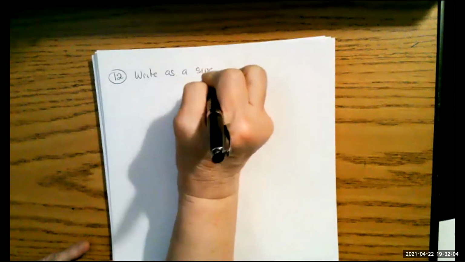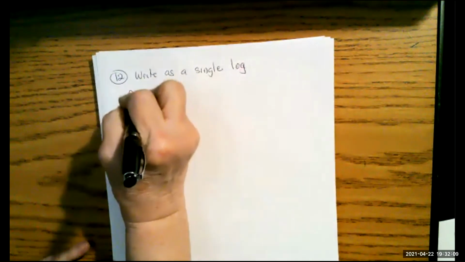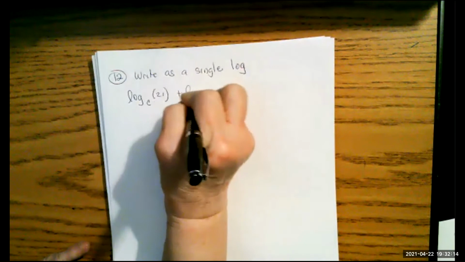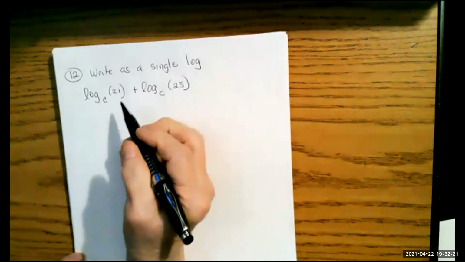Okay, let's look at number 12. I'm going to move on to the next section in just a minute, but let's look at some of these others for this section. This is number 12. It actually changes a little bit. This one you're going to write as a single logarithm. So it's in the expanded form now. So you're going to go backwards. See how that's in the expanded form because of the plus here?